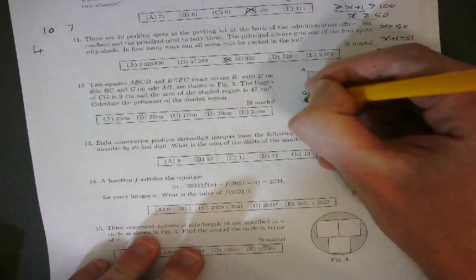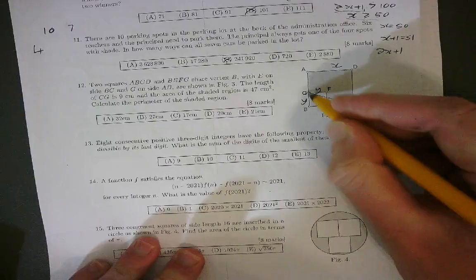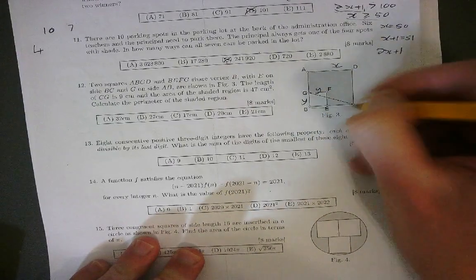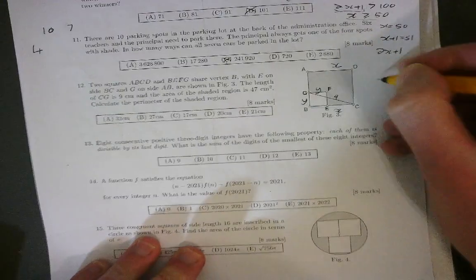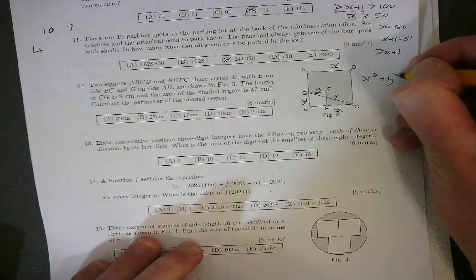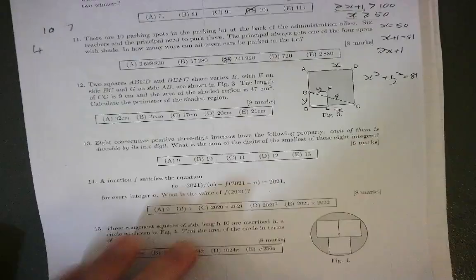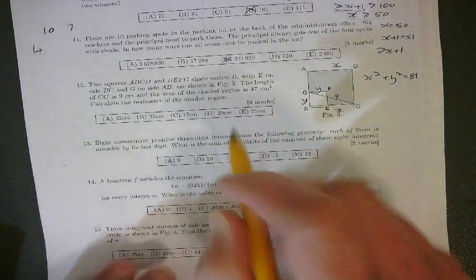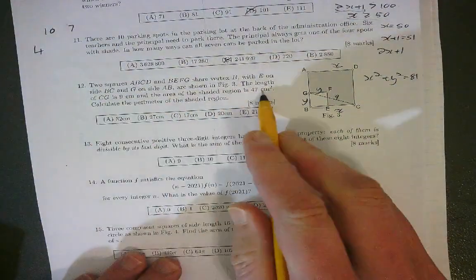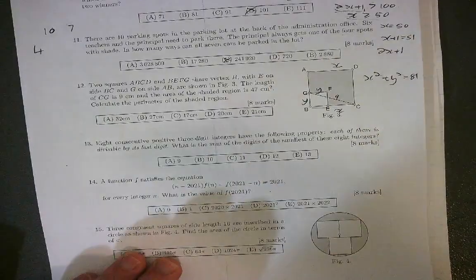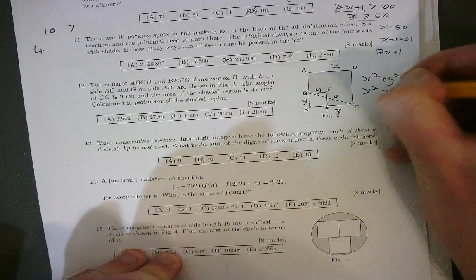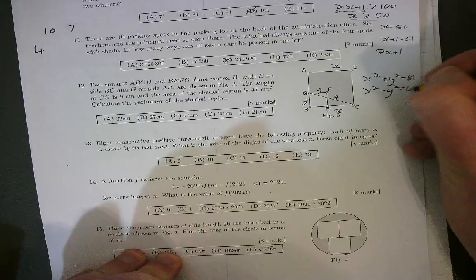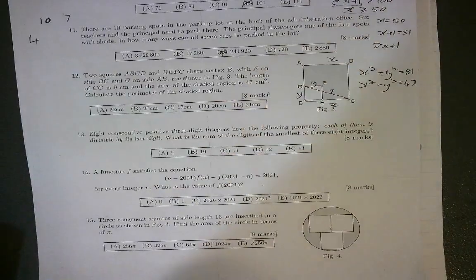So this is a square, so this will also be y. This over here is also a square. This over here is 9, so using Pythagoras we get x squared plus y squared is 81. Then the area of the shaded region is x squared minus y squared is 47, sorry, not 49, 47.